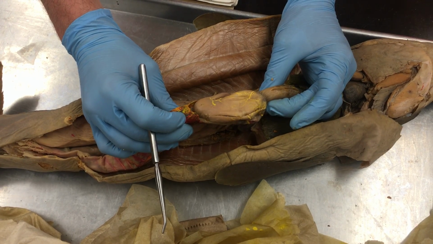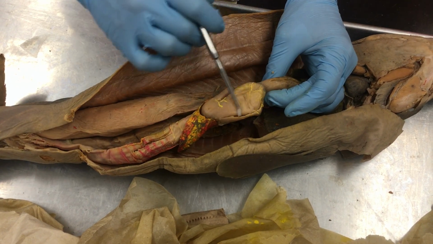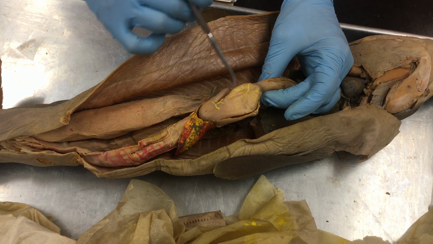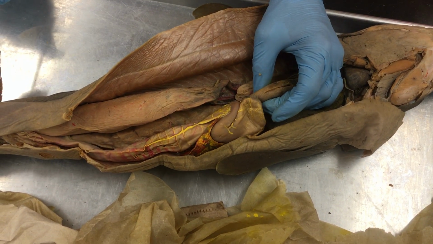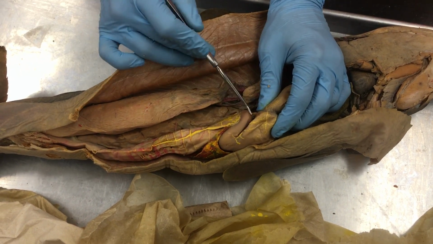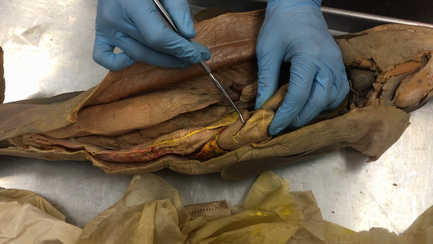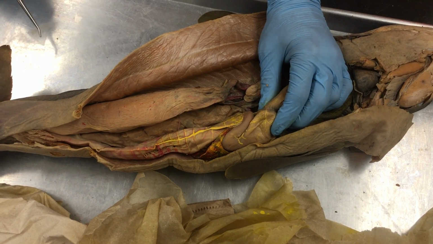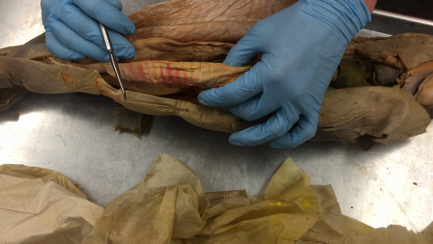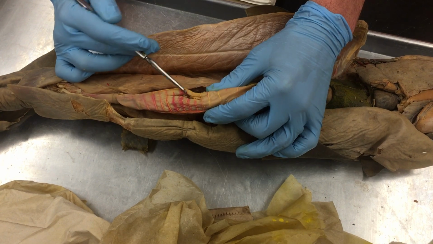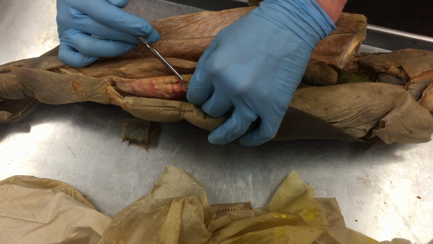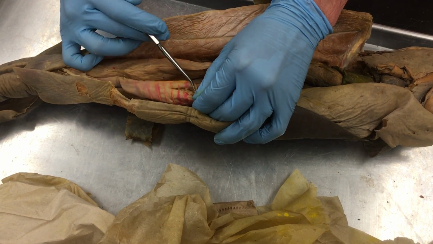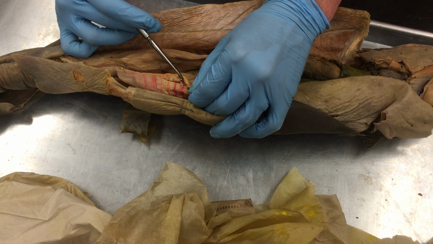Greater and lesser curvature. I think this one's the greater, this one's the lesser. Might have to double check that though. So pylorus again, this region, specifically where this curve happens. Spiral intestine is here. Can't really see the spiral valves in mine because there's a bunch of food in it, but it's all these flaps.